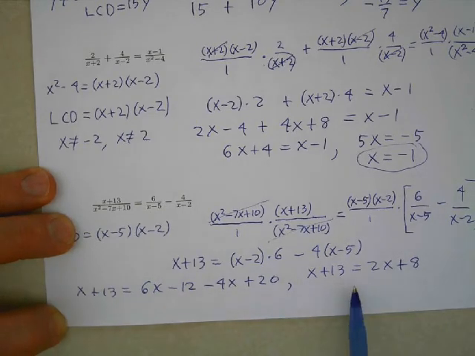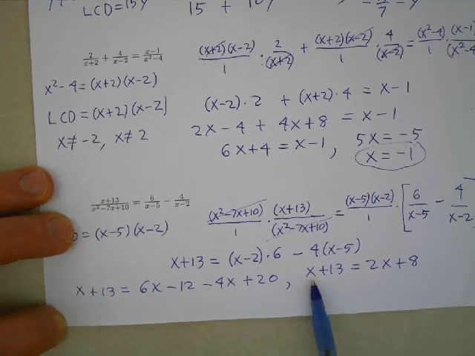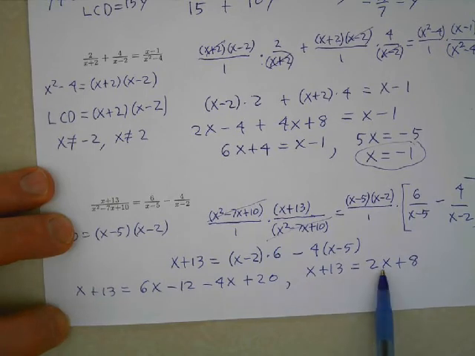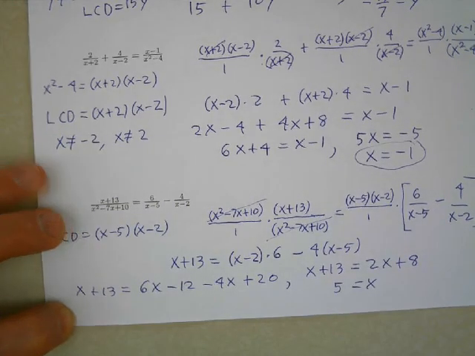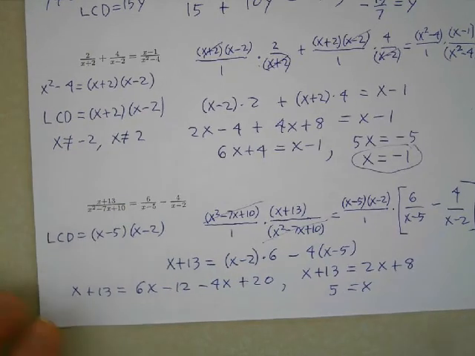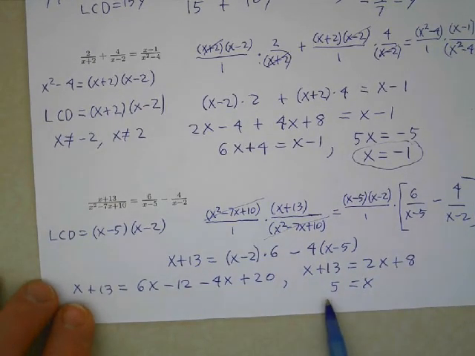And in the next step, I'll do two things at once. I'll subtract x from both sides and also subtract 8 from both sides. So when I subtract 8 from both sides and subtract x from both sides, I'm going to get 5 equals x for the solution. And that is a restricted value.